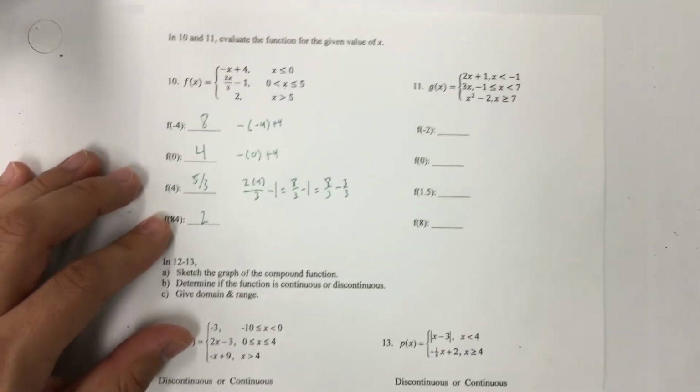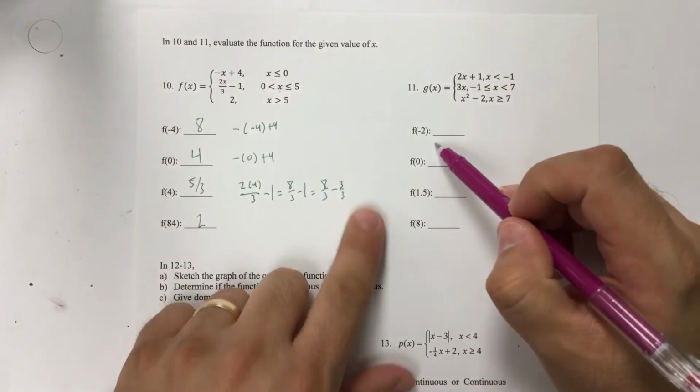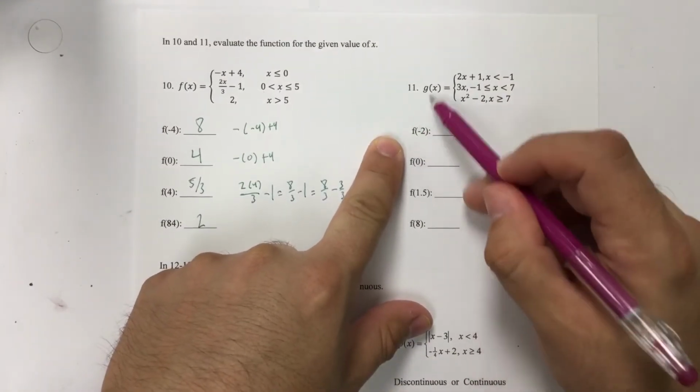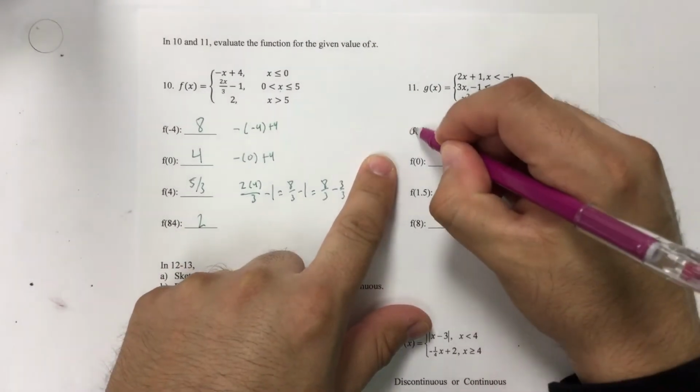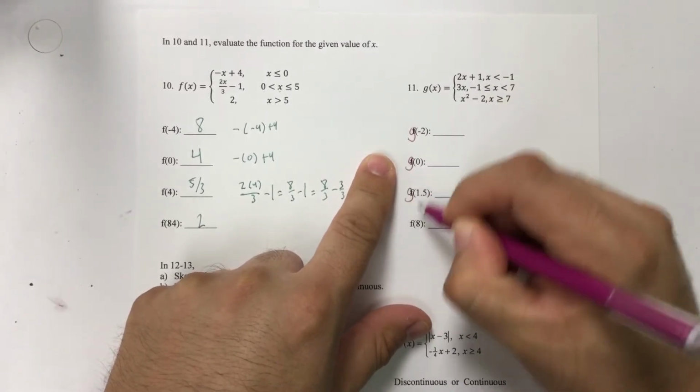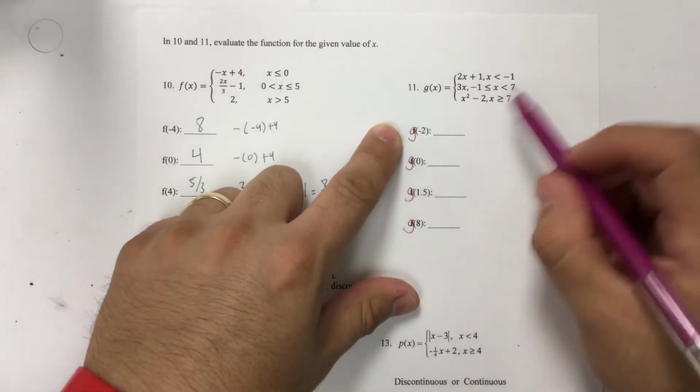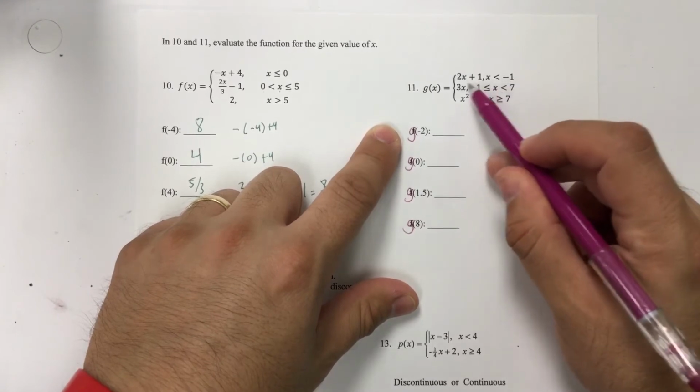All right, on the other side, goes to here. Even though this says F, it should have said G. Sorry about that. This should be G for here, G for here. So let me go ahead and update that. Okay, so G of negative 2. Negative 2 is less than negative 1, so we plug it in here.